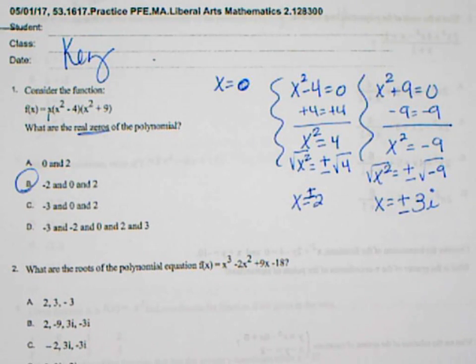Number 2, what are the roots? Remember, roots is the same thing as zeros, as solutions. So the first one says, what are the zeros? The second one says, what are the roots? It means the same thing. What does x equal, basically? What are the roots of the polynomial equation f of x equals x cubed minus 2x squared plus 9x minus 18?